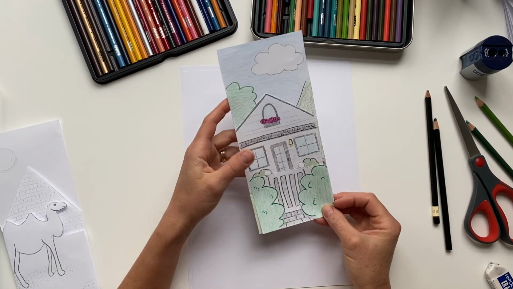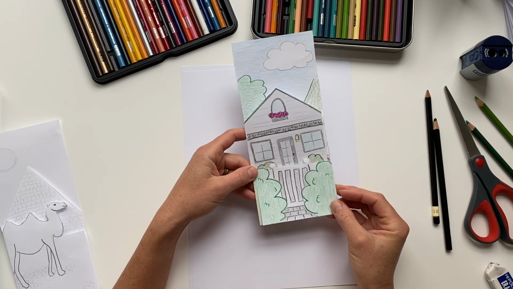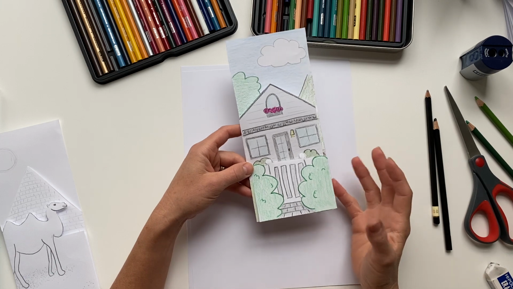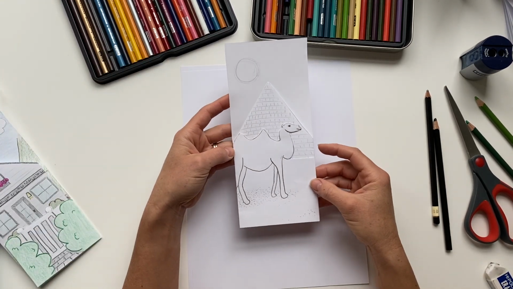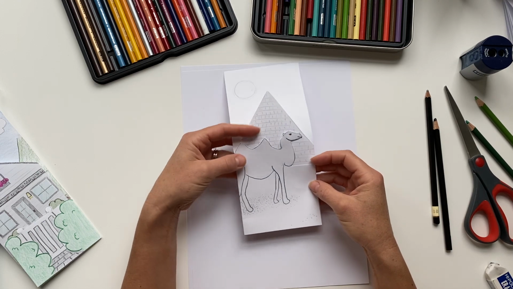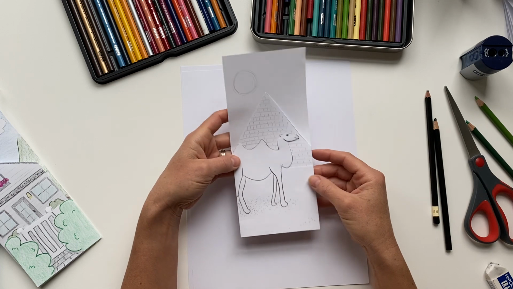So you can do something like this. It's a great way to experiment and have fun, or you can use it in one of the units that you're learning. So if you're learning about Egypt, maybe you can do a camel with a pyramid and the sunny desert sky in the background.